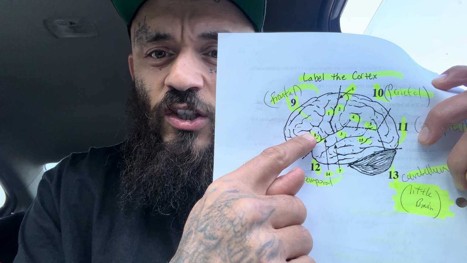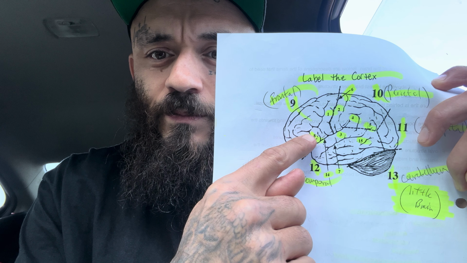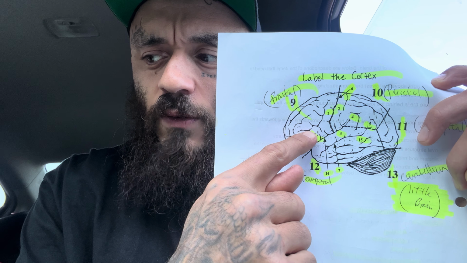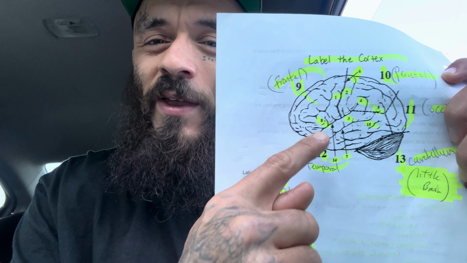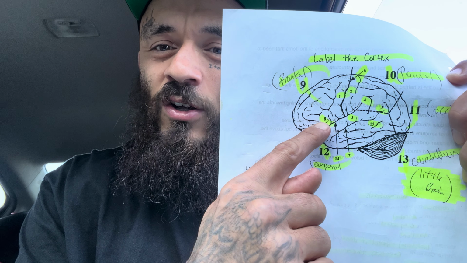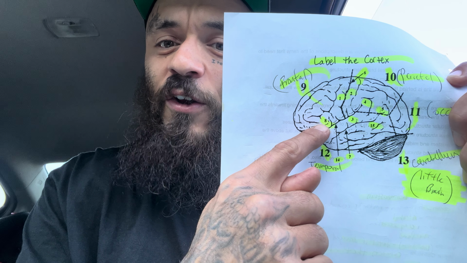This is called the inferior. Maybe this is just the inferior gyrus. Inferior gyrus, number 8. Inferior frontal gyrus. So this is the frontal lobe. Let's remember that. I should just try to guess. If it's the inferior frontal lobe, inferior frontal gyrus.